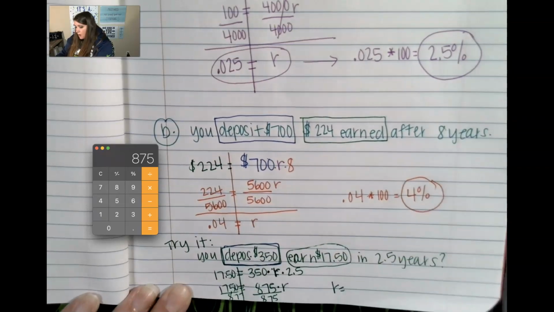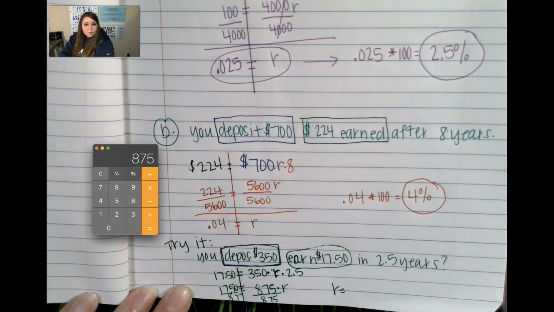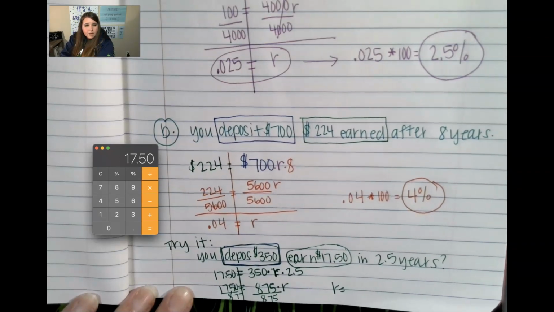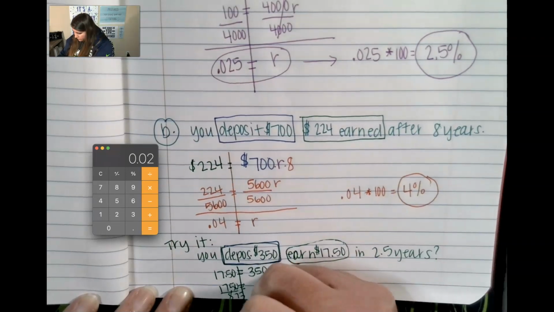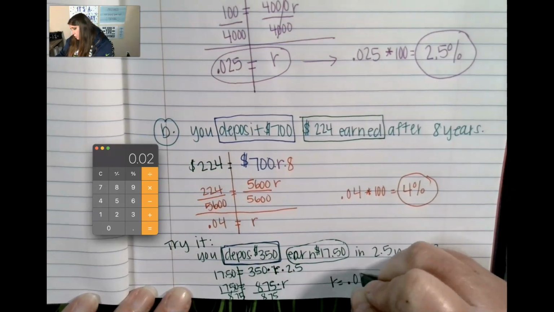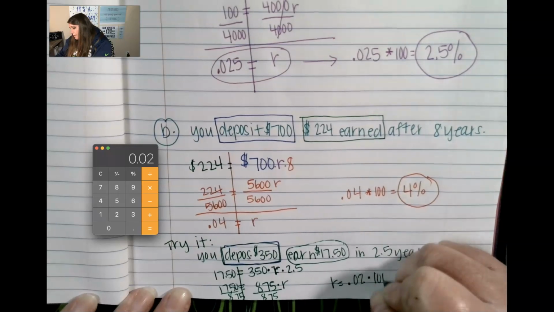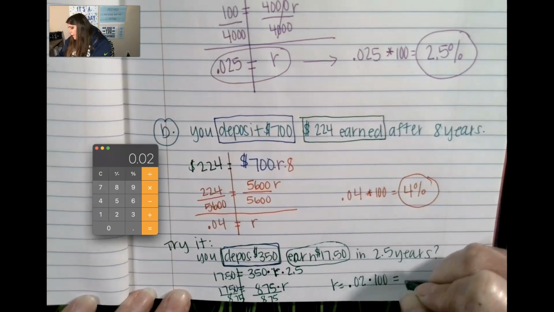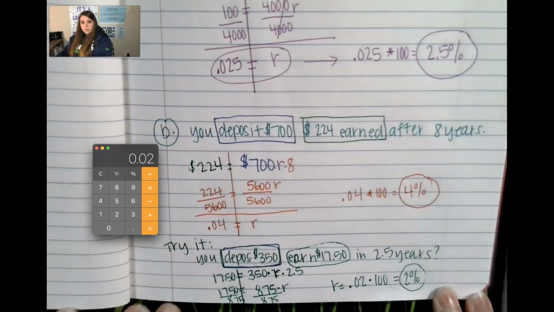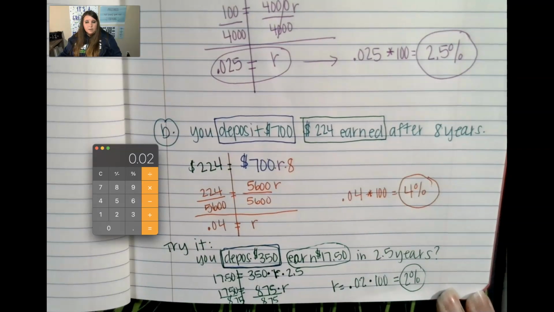And that tells us that R equals 17.50 divided by 875, and that equals 0.02. We're going to multiply that by 100, and that gives us 2%. So we have a 2% interest rate.